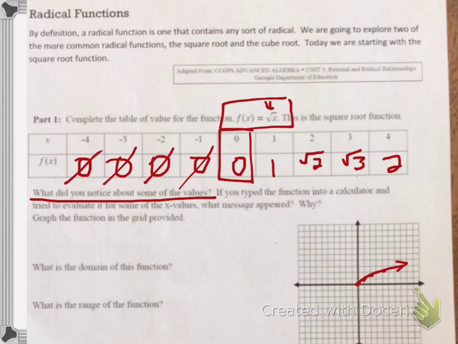Now, if we're looking at the domain and range of this, let's talk about that. Domain is how far left does our graph go to how far right does our graph go. Our graph goes left to here and then right to forever. So left would be 0 and right would be infinity.